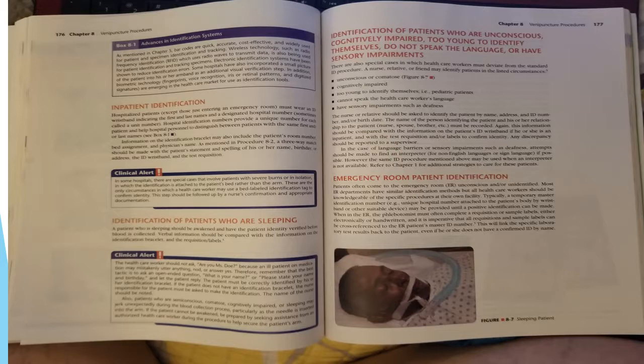Again, this information should be compared with the information on the patient's ID wristband if he or she is an inpatient, and with their test requisition and/or labels to confirm identity. Any discrepancy should be reported to a supervisor. In the case of language barriers or sensory impairments such as deafness, attempts should be made to find an interpreter for non-English languages or sign language, if possible. However, the same ID procedure mentioned above may be used when an interpreter is not available. Refer to Chapter 1 for additional strategies to care for these patients.